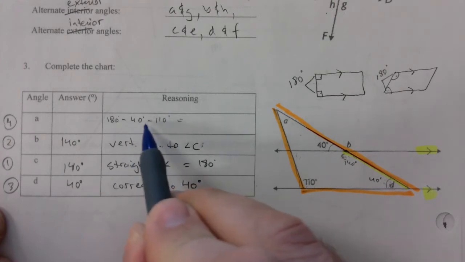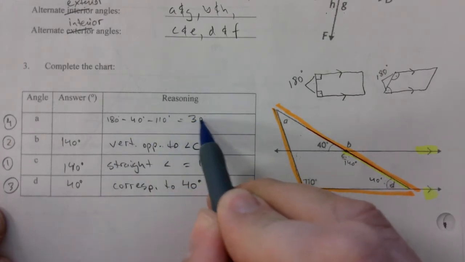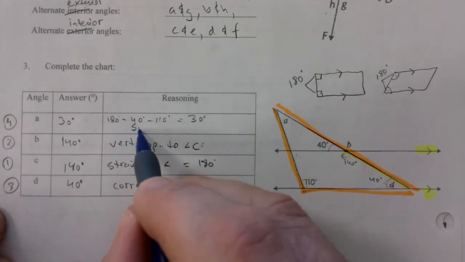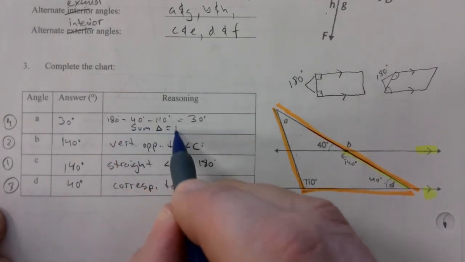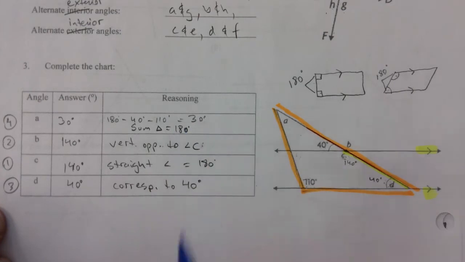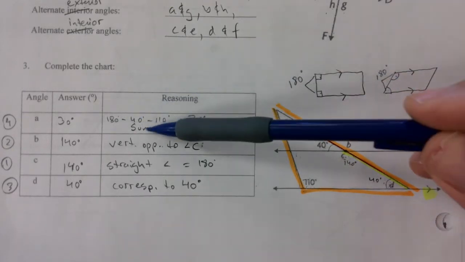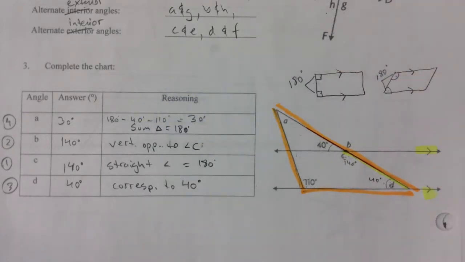And this adds up to 150, so it's 30 degrees up there. And then you just tell me sum of a triangle is 180. I have developed these shortcuts so you don't have to write a whole sentence and I have to give you a lot of space, right? I don't need that. So you do the math and then just tell me the property that you're using and voila, you're done.